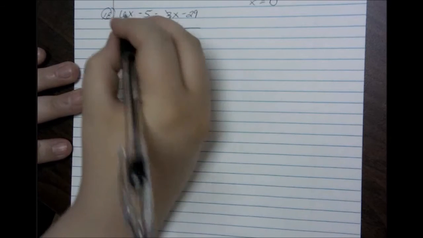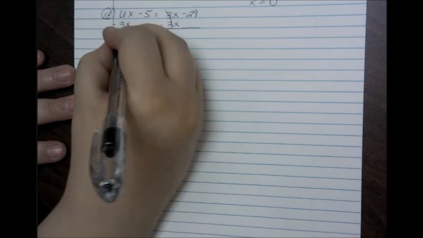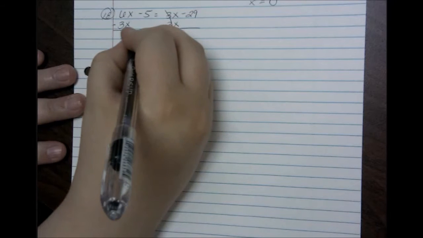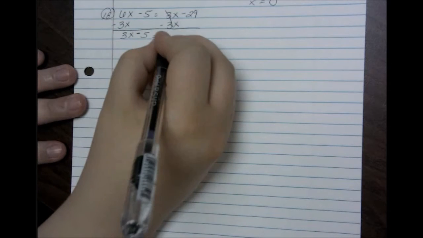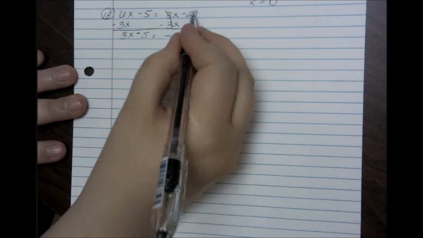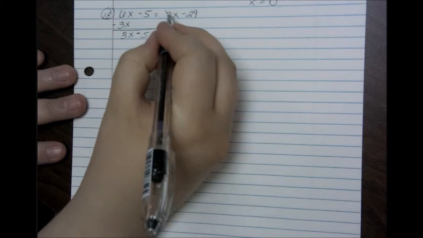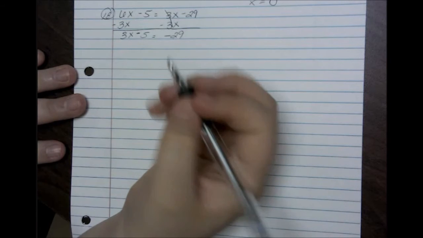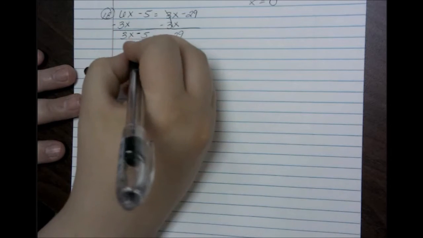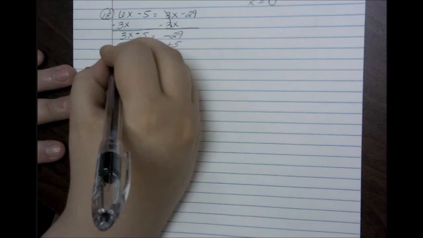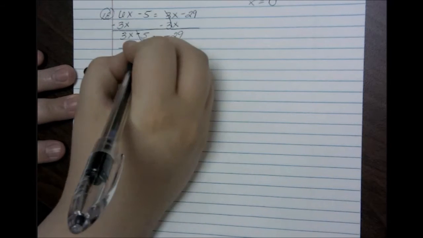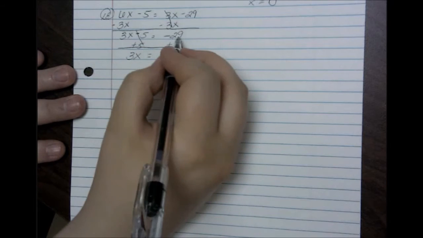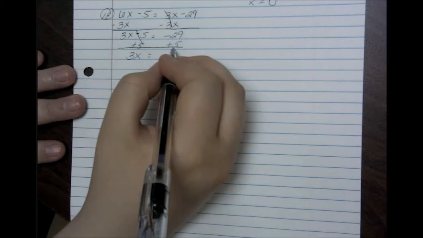So now 6x minus 3x is 3x. Bring down your minus 5 and your negative 29. And keep in mind that 3x minus 3x canceled. Now I'm going to add 5 to both sides, which gives me 3x equals negative 29 plus 5.